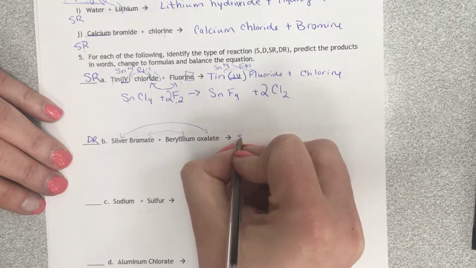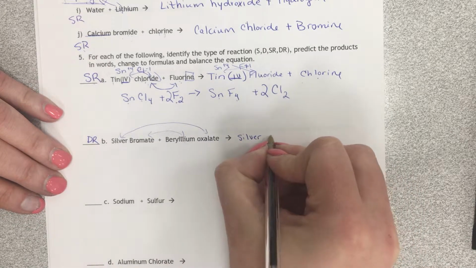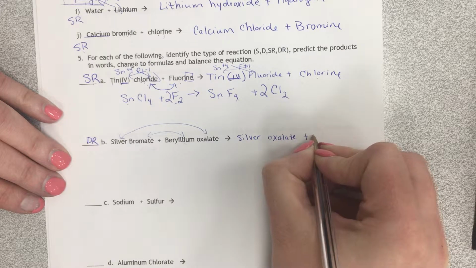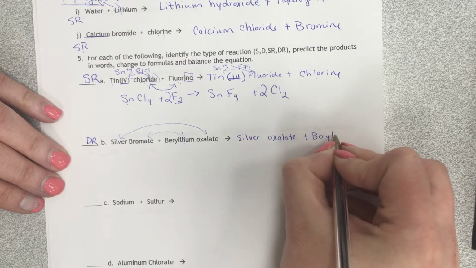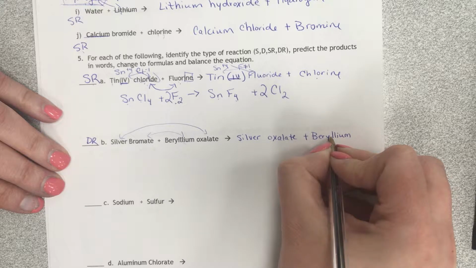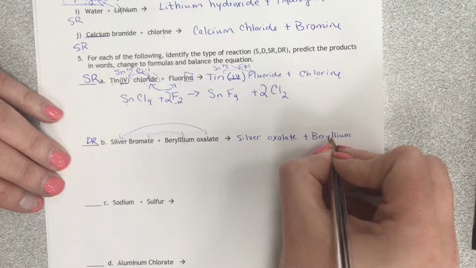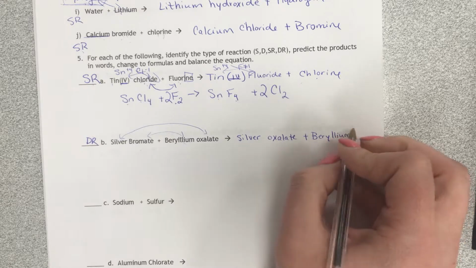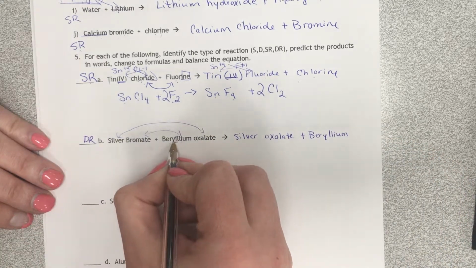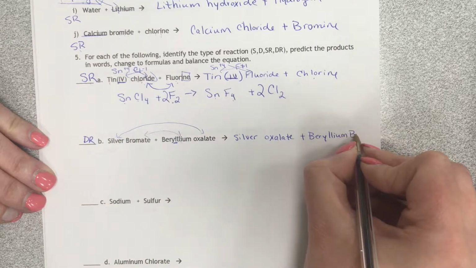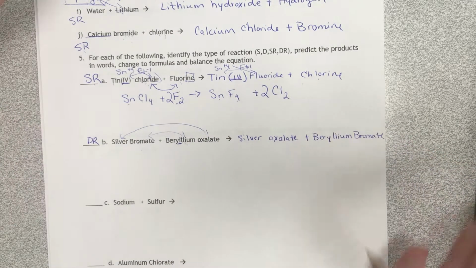So we will have silver oxalate plus beryllium. Hold on, I want to look at something on the periodic table. Okay, I thought so. This is spelled wrong. So beryllium is paired with bromate. That's it. You just switch them.